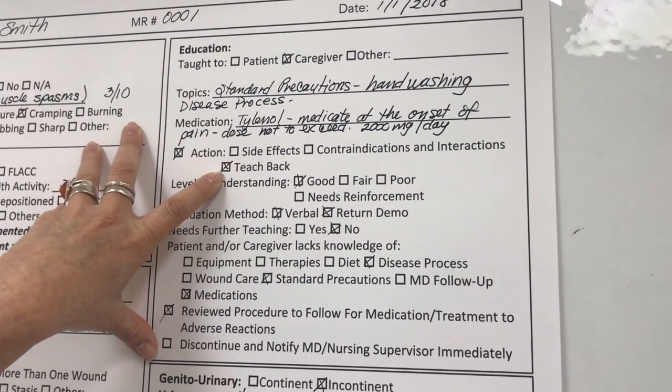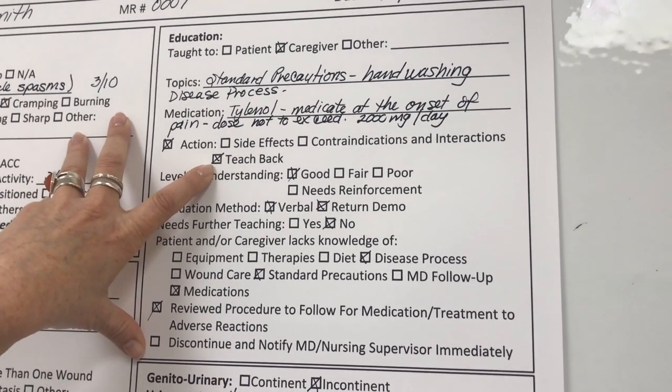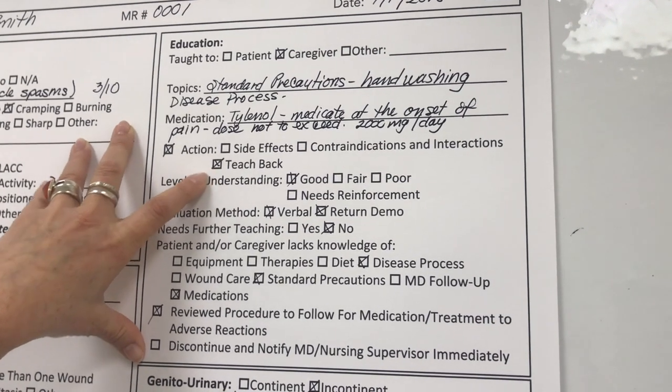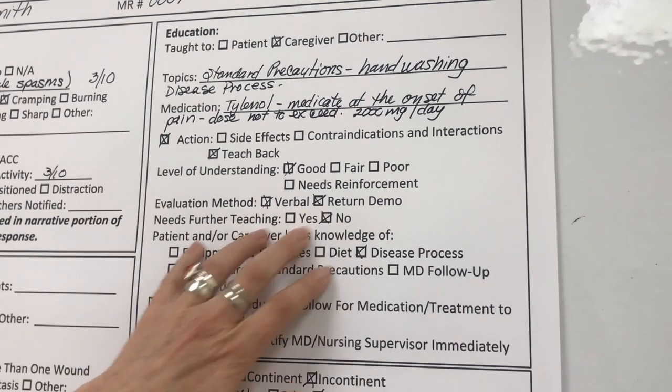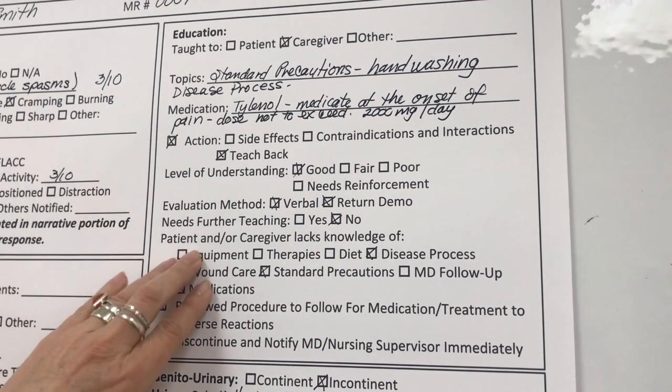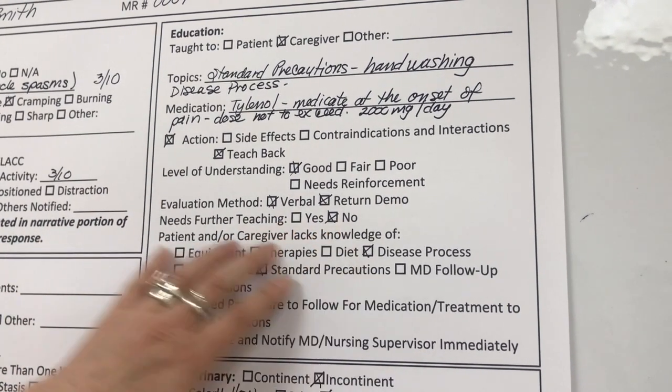We had the mom demonstrate hand washing and repeat back some of the information, which she was able to do. She had a good understanding. Verbal and return demonstration were the evaluation methods. Does she need further teaching? No, it was really a review.